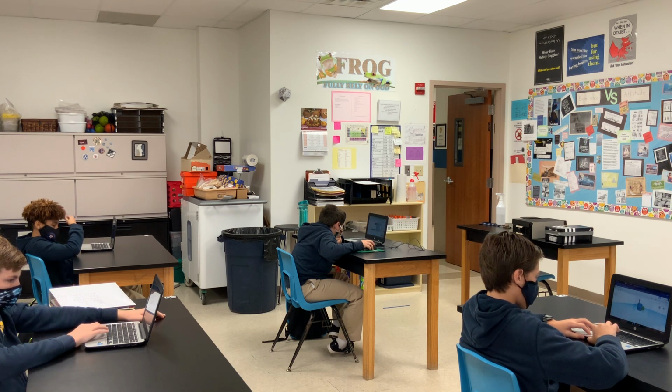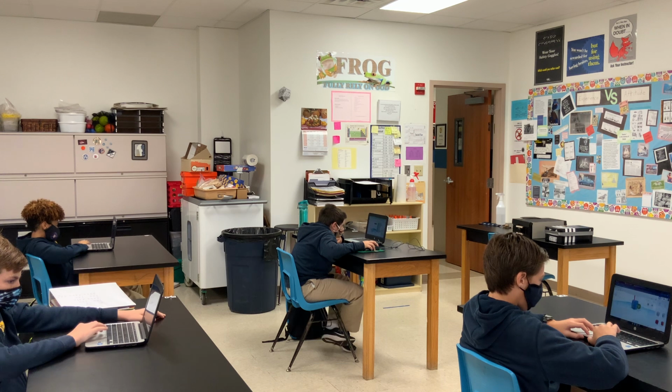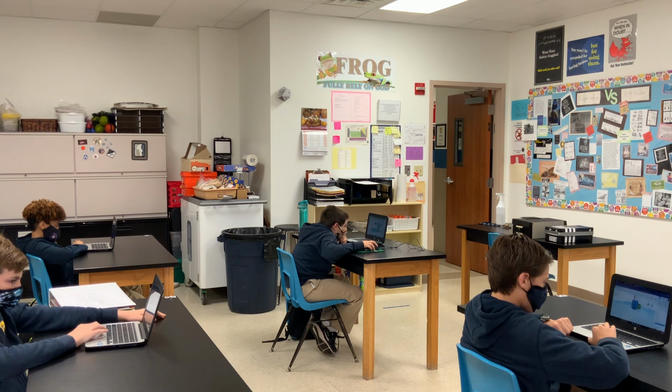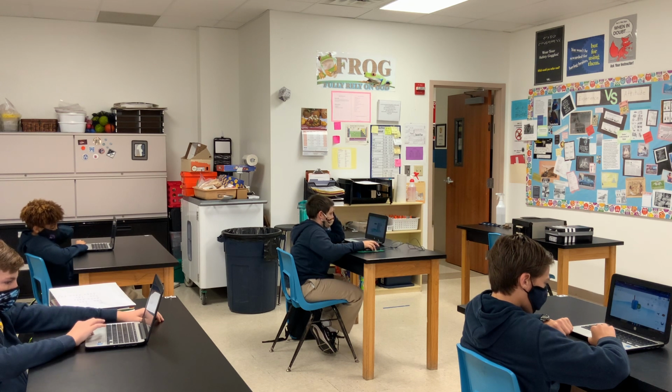Shape generator? Where is that? Where is the shape generator? Oh, shape generator. I found shape generator. You found the shape generator now? Well, featured and or all.